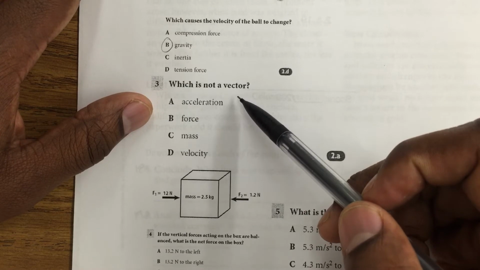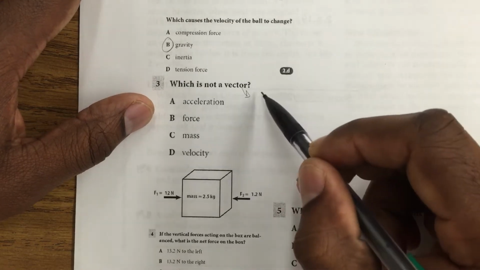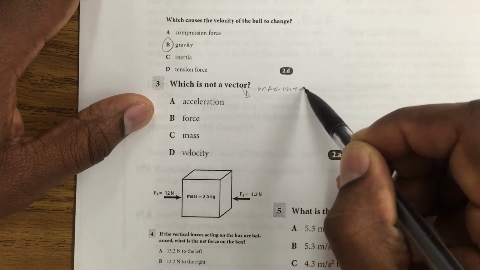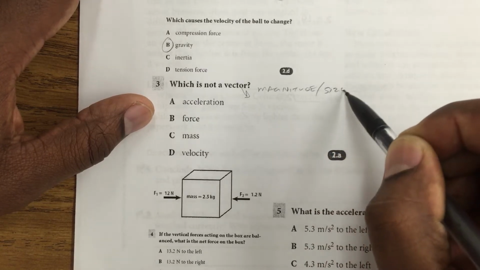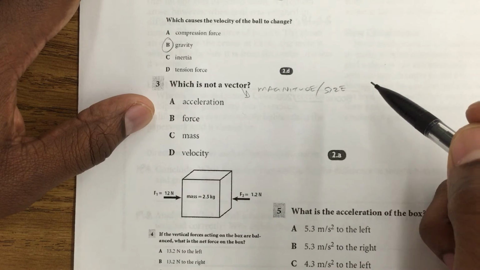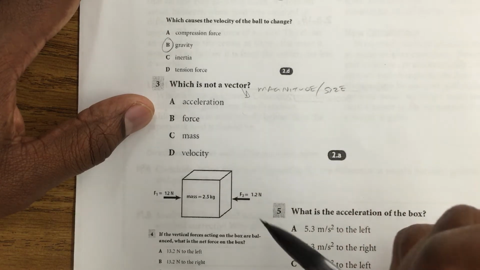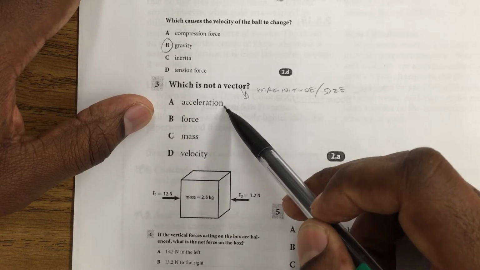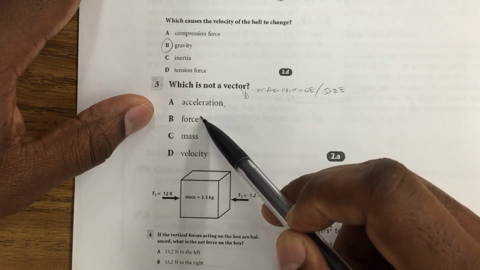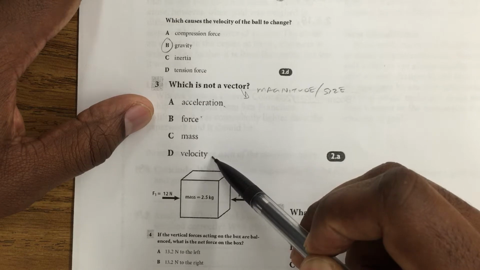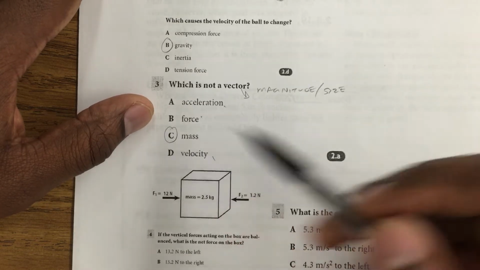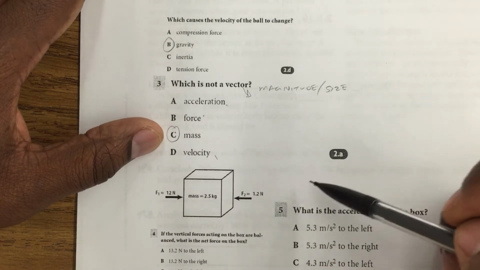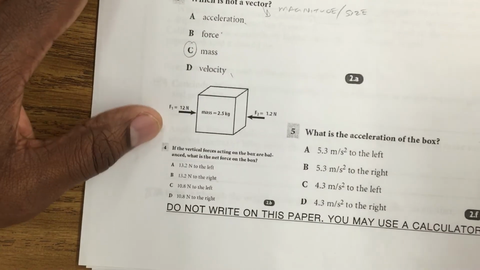Right here it says which is not a vector. Okay, remember a vector has magnitude, or size, okay, and direction. Now, all of these, acceleration has size and direction, force has size and direction, and velocity has size and direction. Okay, the only one that doesn't is mass, because we know that mass is the amount of matter that's in an object.